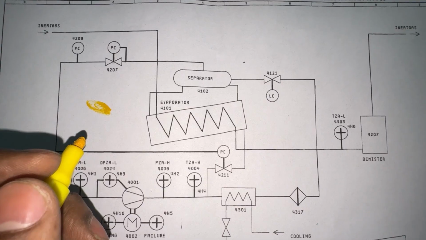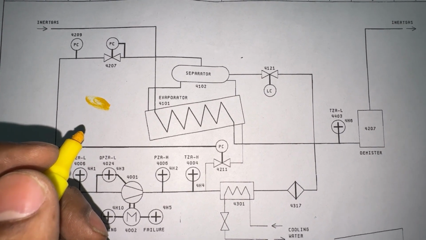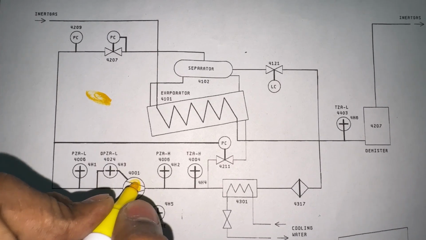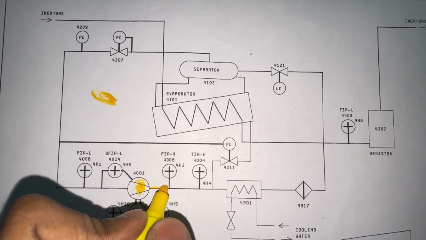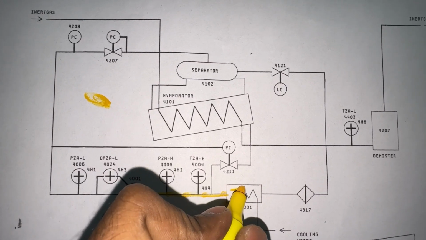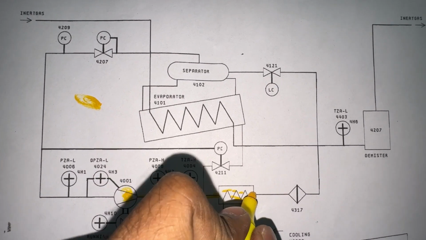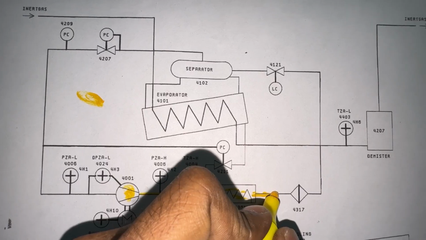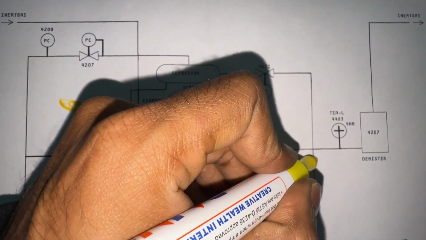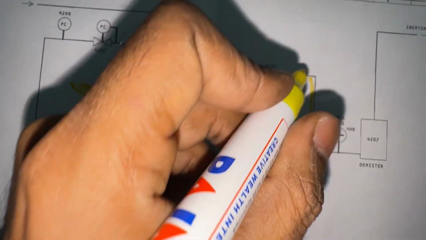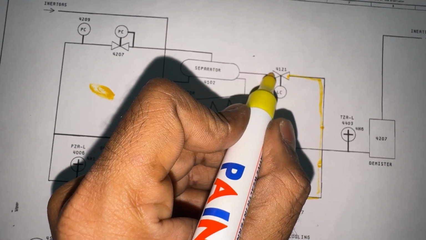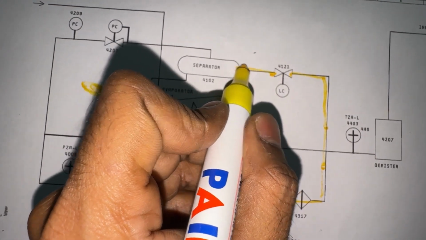And in the chiller plant we use R22 gas, and this R22 gas from the compressor, this is the compressor, will pass through the condenser unit where it becomes liquid, and from the condenser unit it passes to the receiver and then the dryer, and from the dryer it passes to the separator.